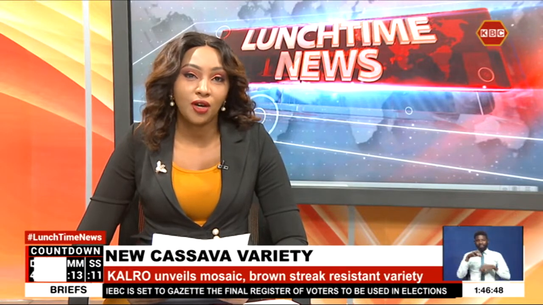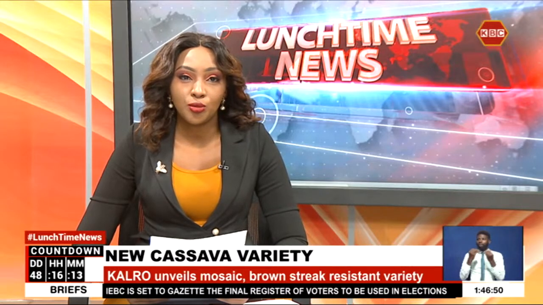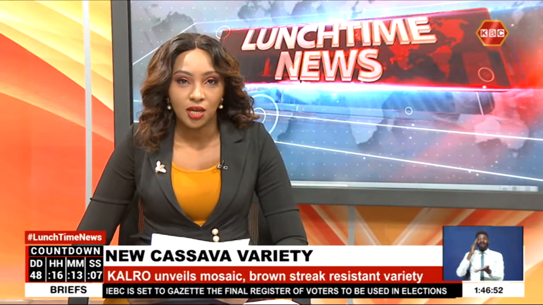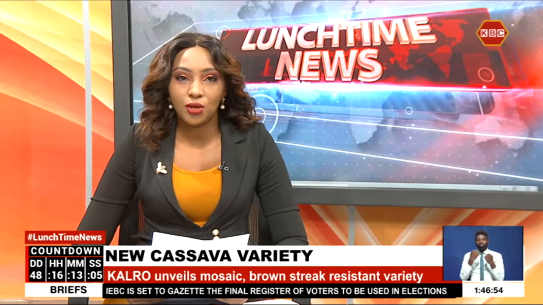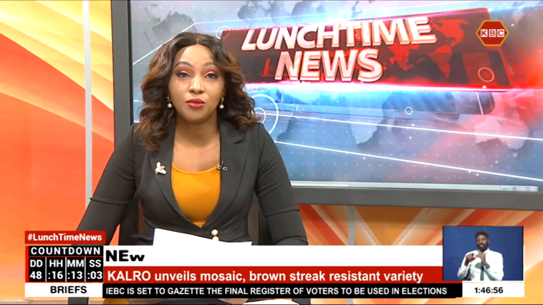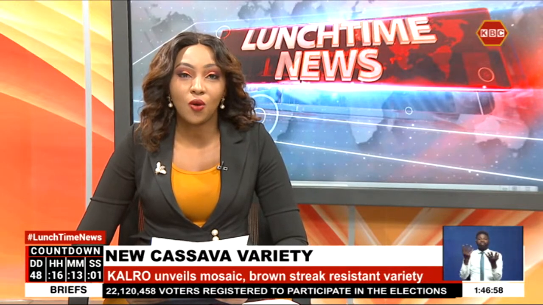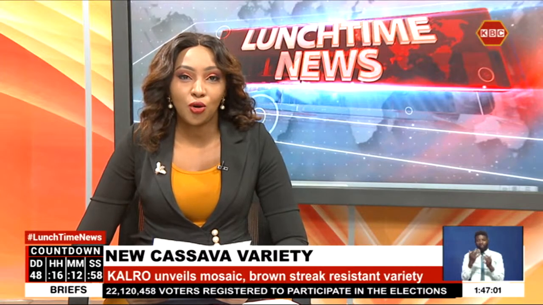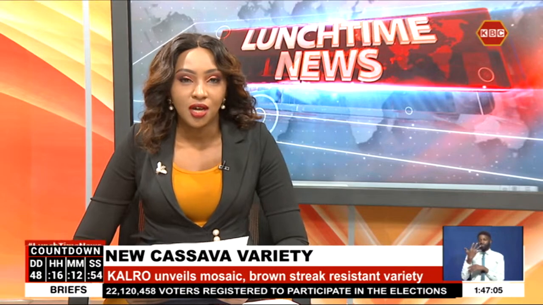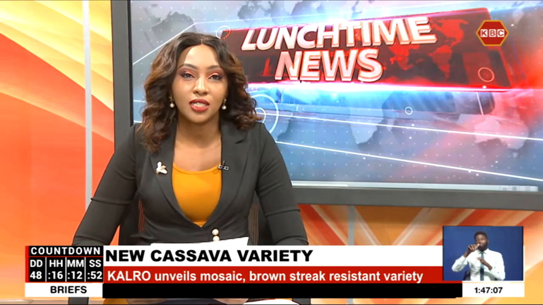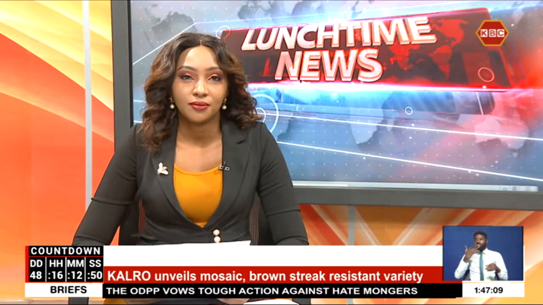And the Kenya Agricultural and Livestock Research Organization, KALRO, has unveiled a new variety of cassava resistant to mosaic and brown streak disease. KALRO has set up seed units to help in the distribution of the same to farmers. Cassava is now Africa's 5th biotech crop approved for open cultivation, and players in the industry are assuring farmers that the new variety will improve production.